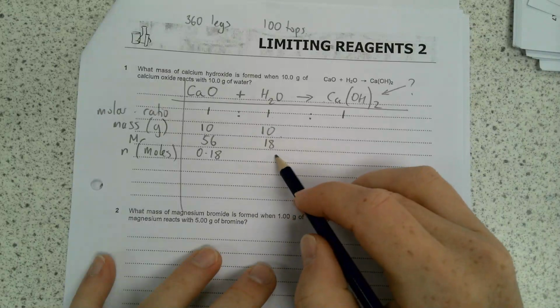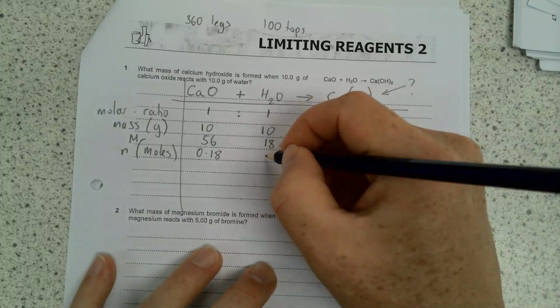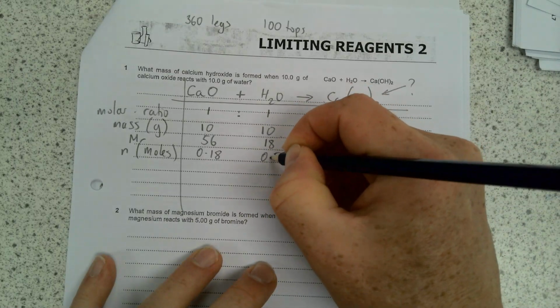And then the water is 10 over 18, please, which is? 0.55 recurring, 0.56 if we round up, please. We must round up.